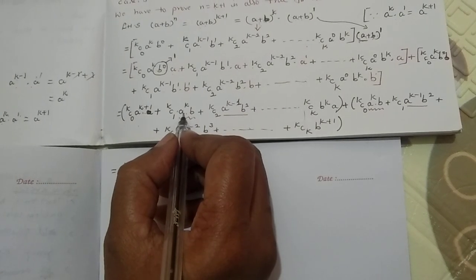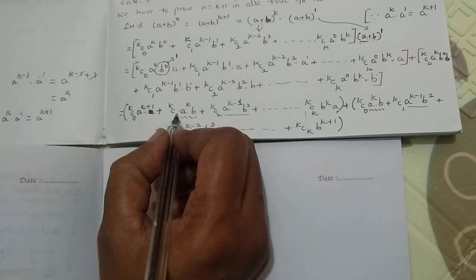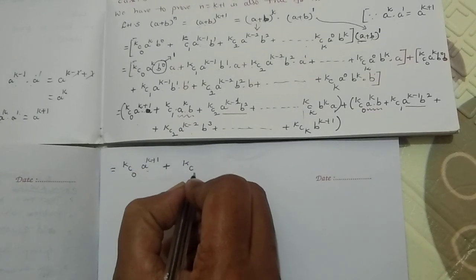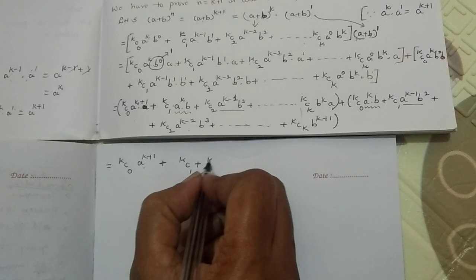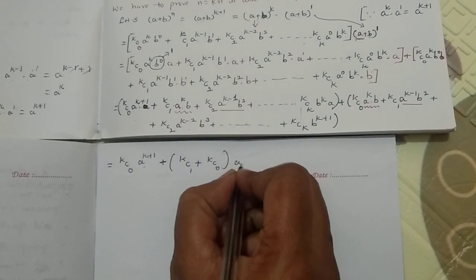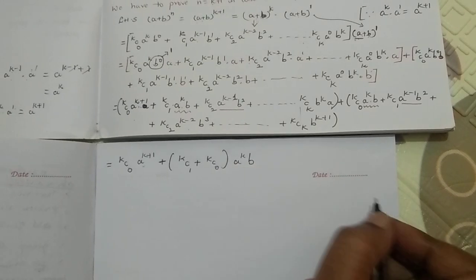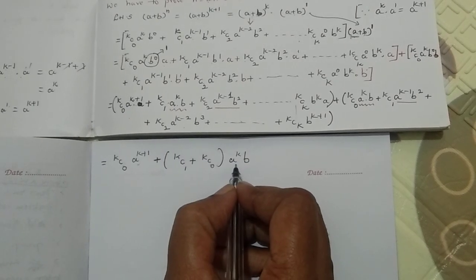Now what is the common term here? A to the power of k into b, remaining kc1 plus, in the second case, kc0. For these two, the common term is a to the power of k into b, so I wrote it outside.